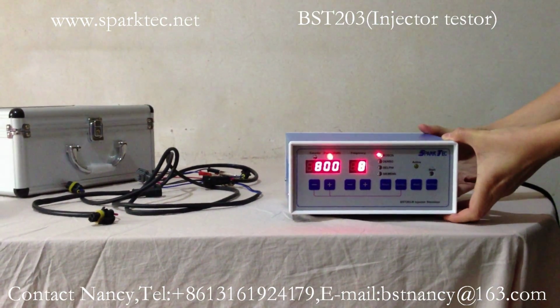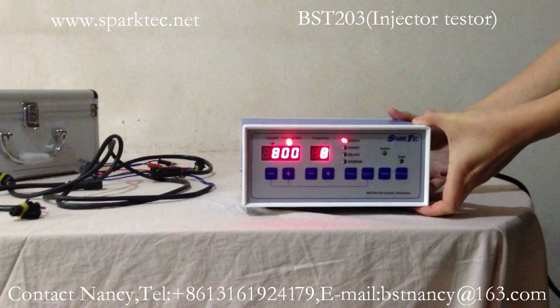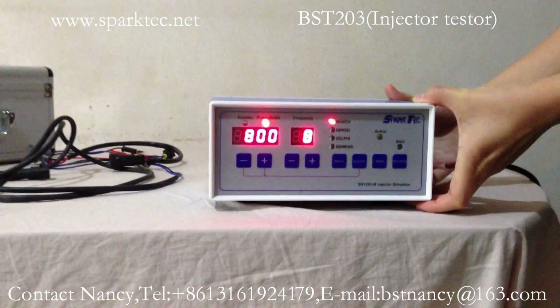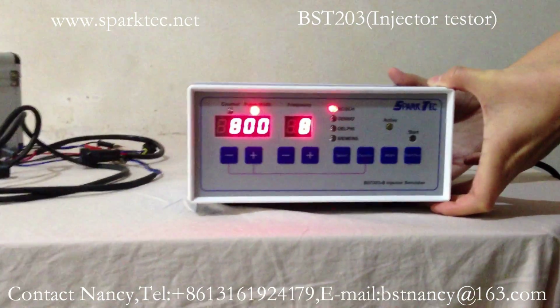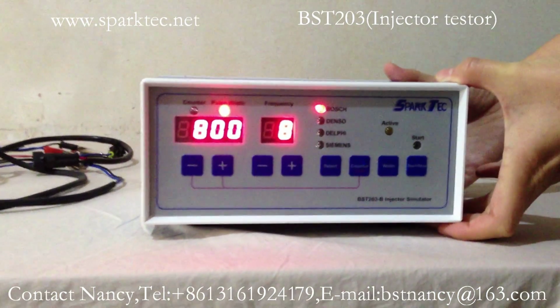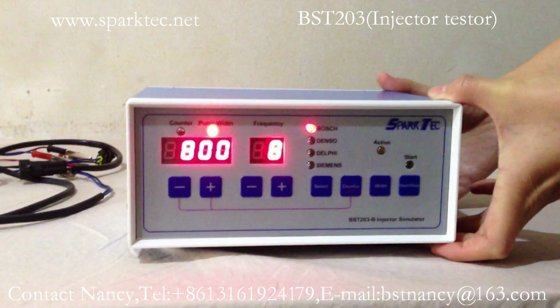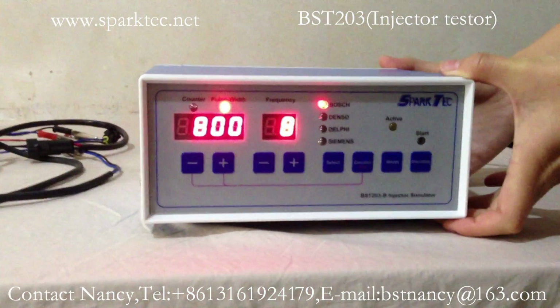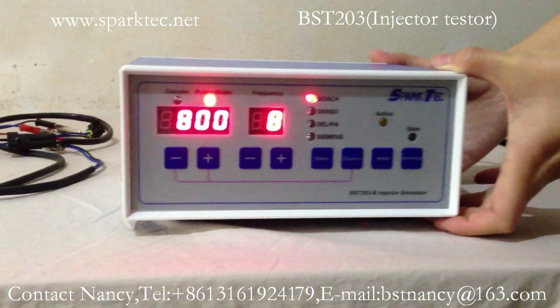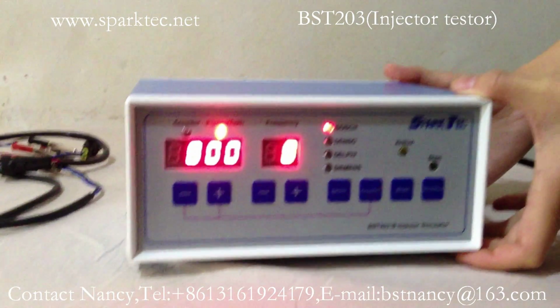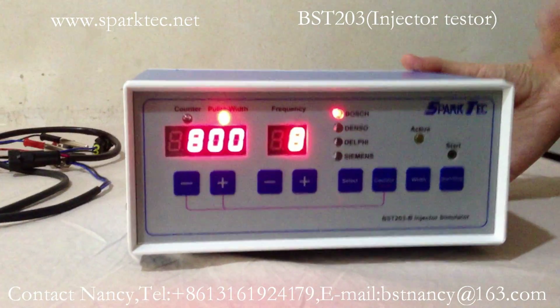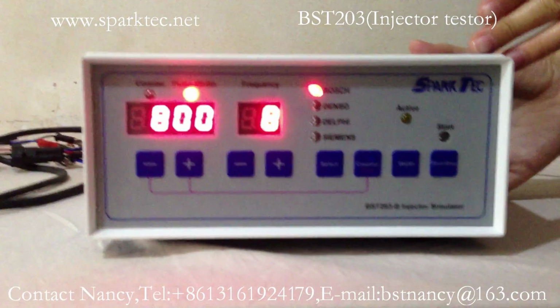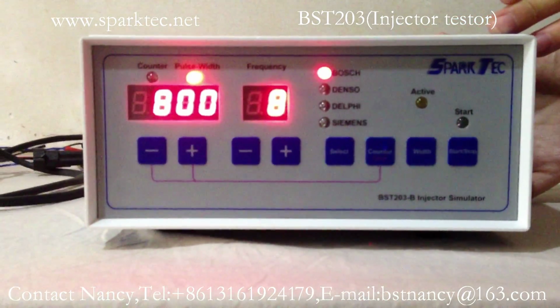It's the second generation of BST203 common rail injector tester. The model type is BST203B. Compared with the first generation of BST203 common rail injector tester, the second generation one has the following buttons.